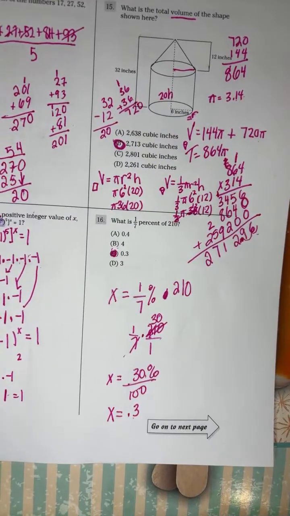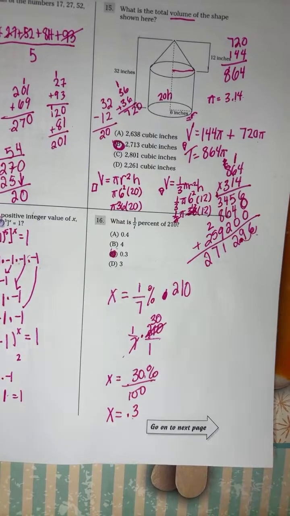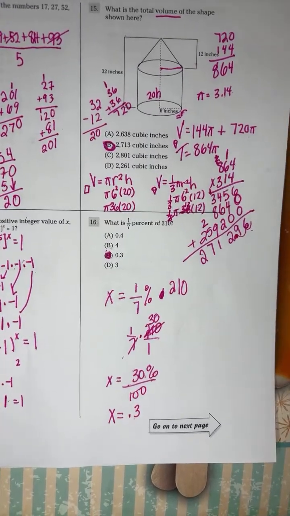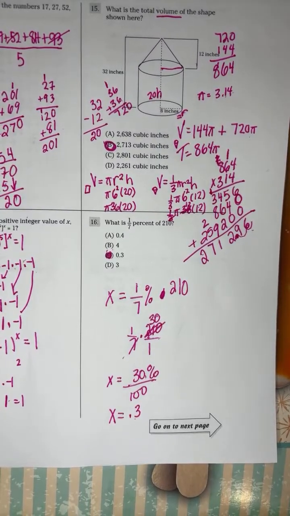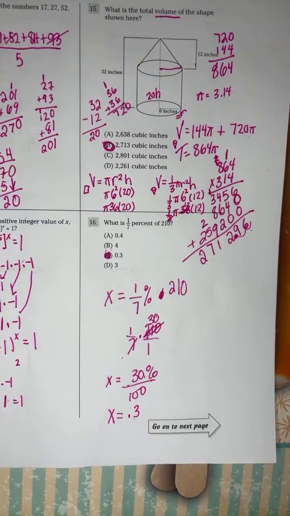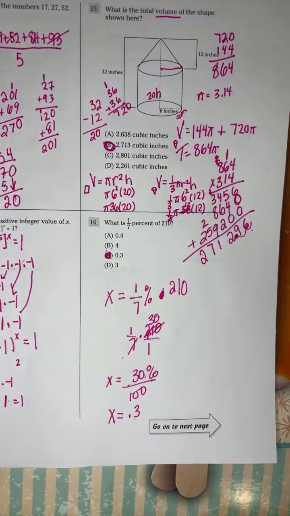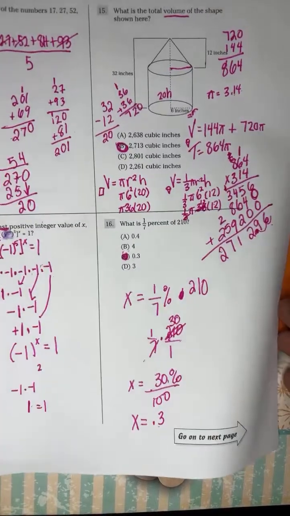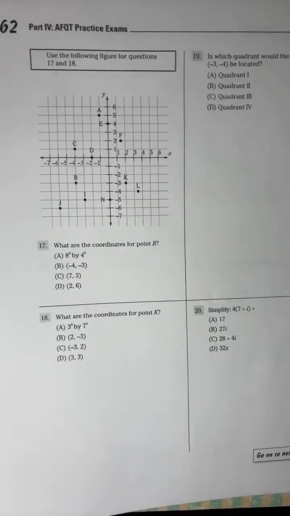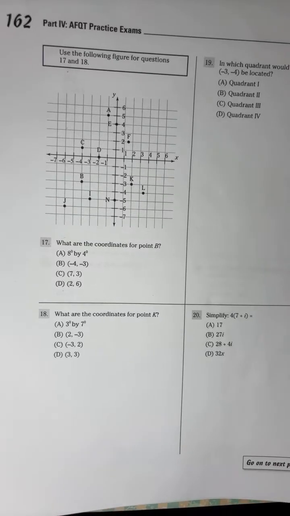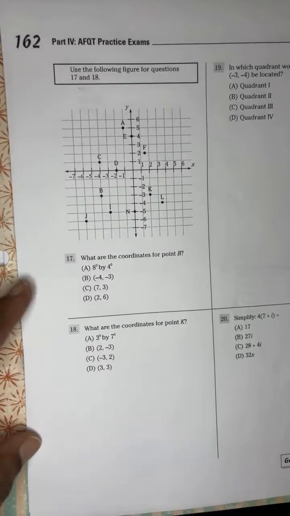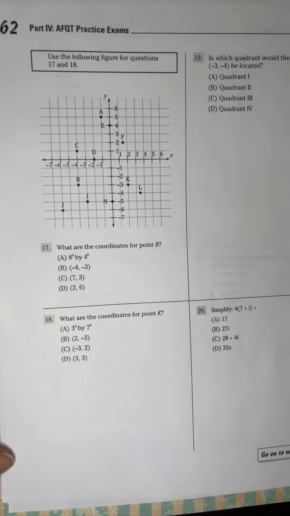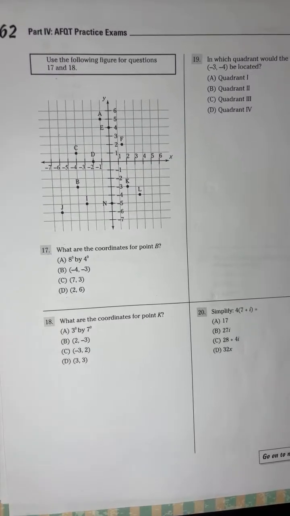Any questions on that one? Any questions? Nope. All right. Let's keep it pushing then. On to the next. Remember, there's 25 questions on the mathematical knowledge test for the ASVAB, okay? All right. So let's go to number 17.